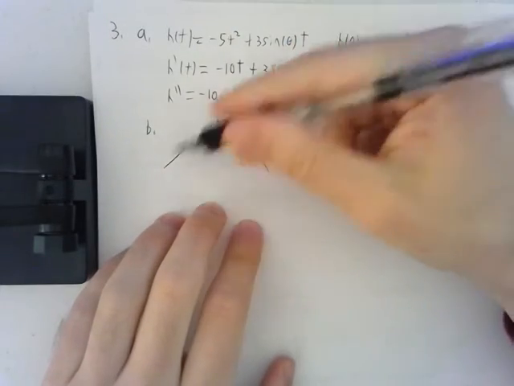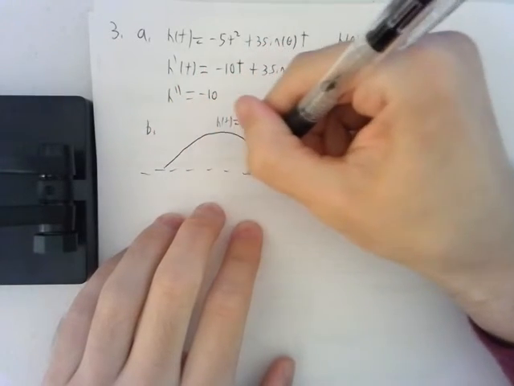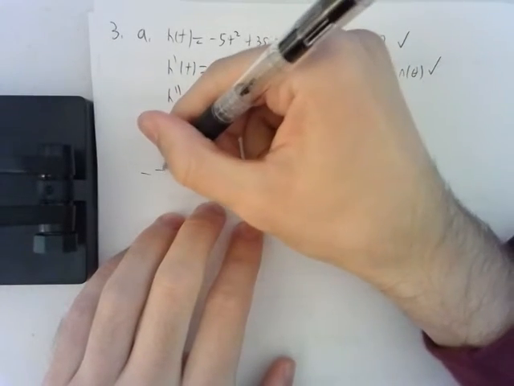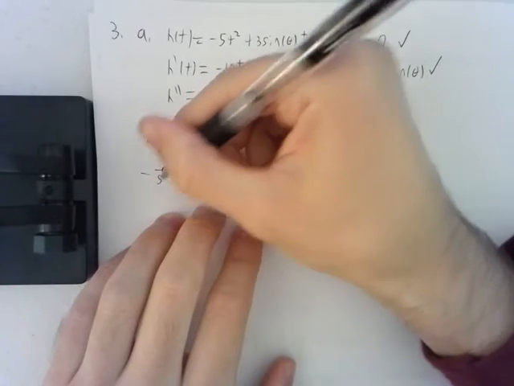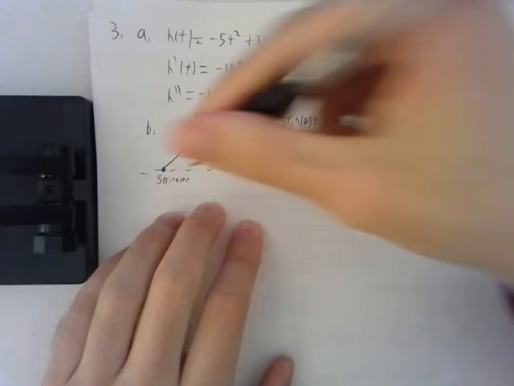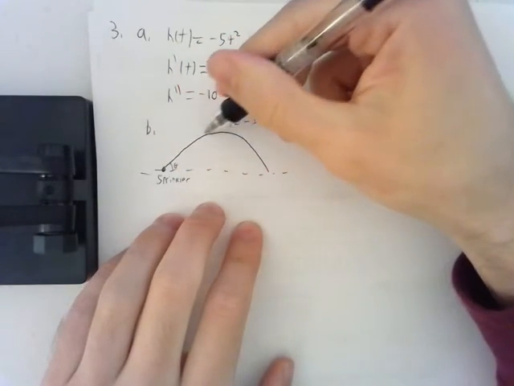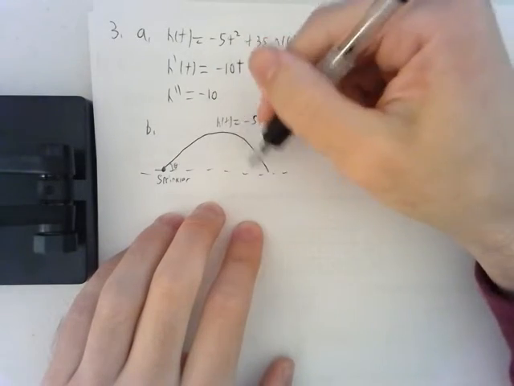And this is the trajectory that the water is going to travel. So here's the ground. Here's the sprinkler, which I'll label like so. And so we shoot it out at an angle, and it follows the trajectory of h of t.